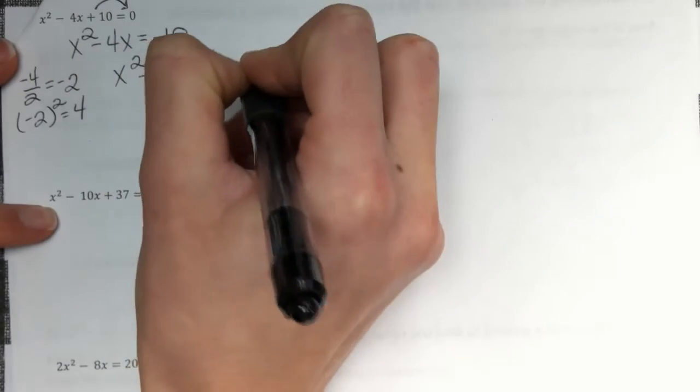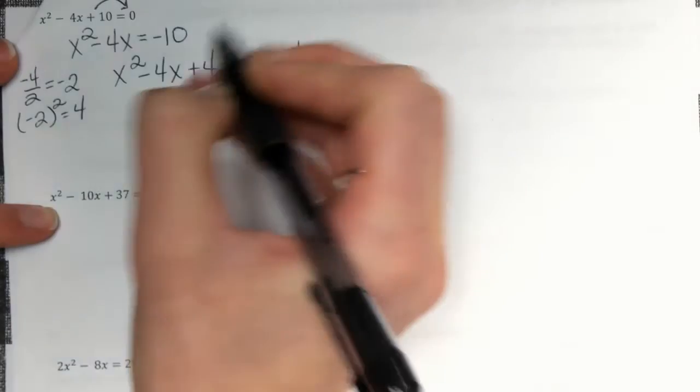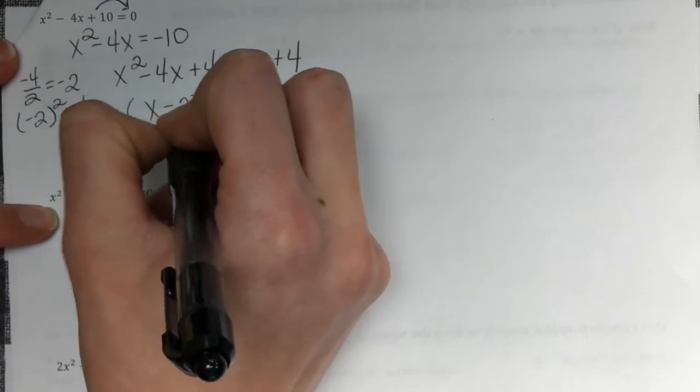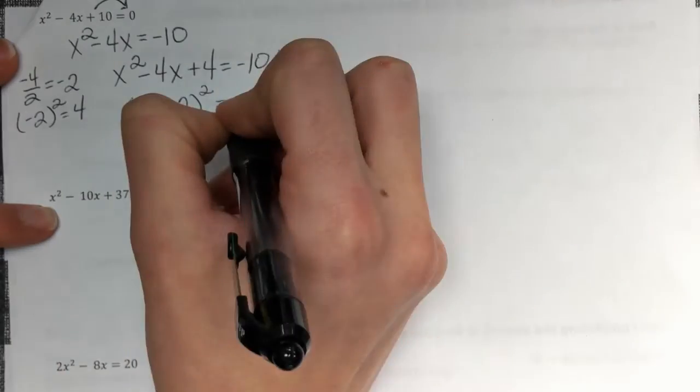Okay, I move my 10 over. x squared minus 4x equals -10. You take your negative 4 divided by 2, it's -2, and then that squared, 4. So I've got x squared minus 4x plus 4 equals negative 10 plus 4. Factored form on the left: x minus 2 squared equals -6.